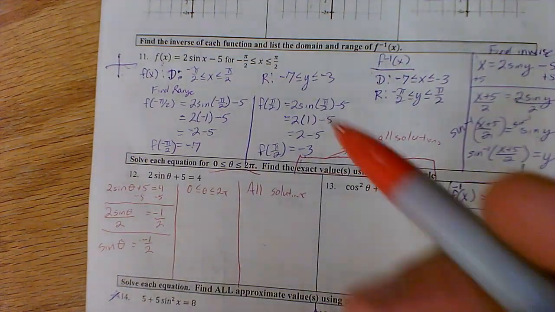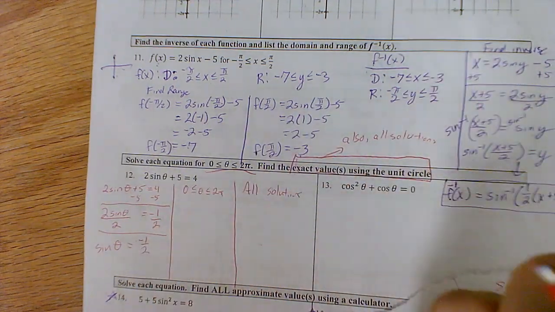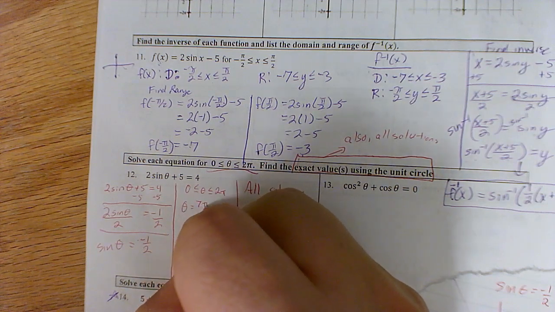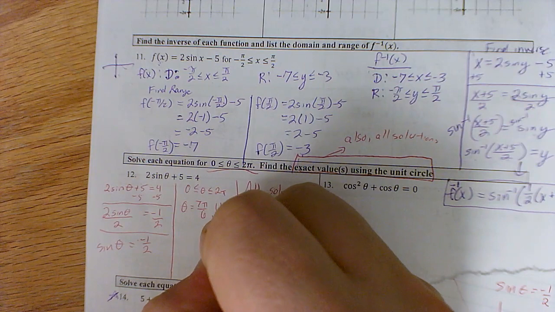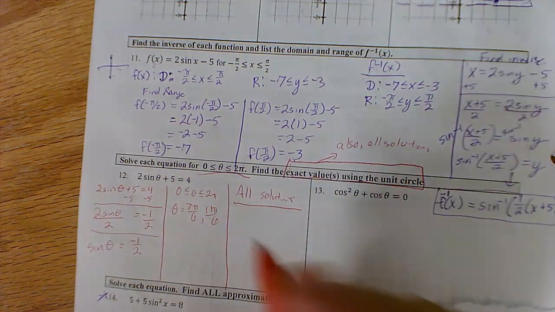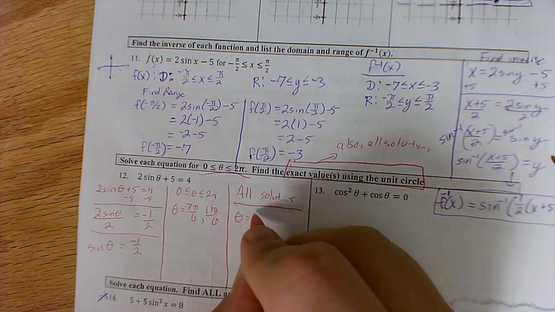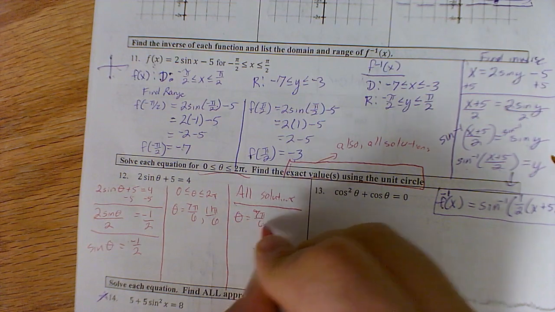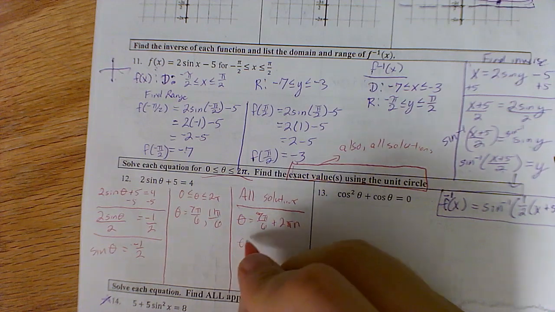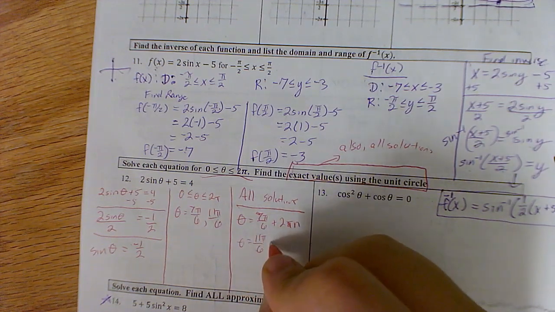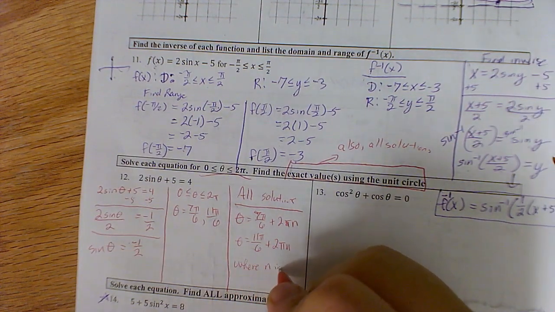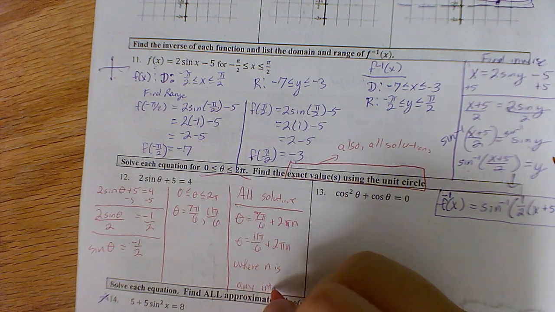So if I ask you all the angles between 0 and 2 pi, you would say that theta would equal 7 pi over 6 and 11 pi over 6. No circling, but we're good. If I was asking for all solutions though, we would be looking at two different intervals: 7 pi over 6 plus 2 pi n, since there's no pattern and it repeats all the time, and then theta equals 11 pi over 6 plus 2 pi n, but then you have to define where n is any integer.